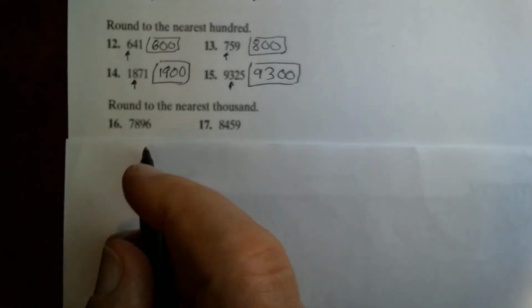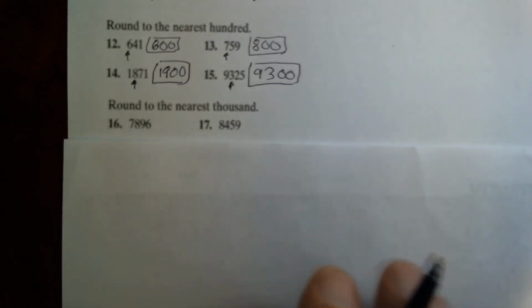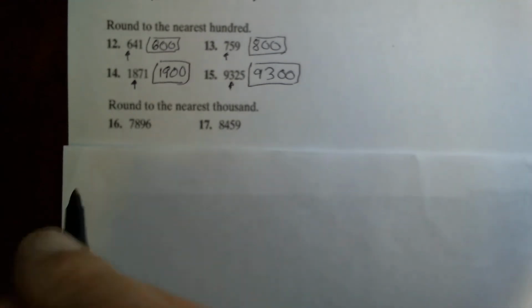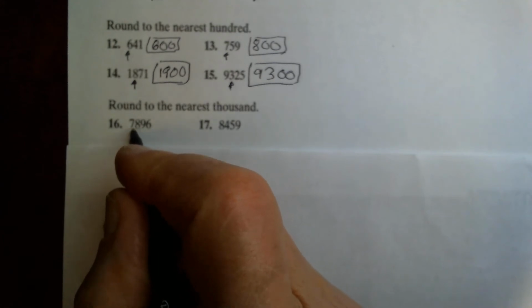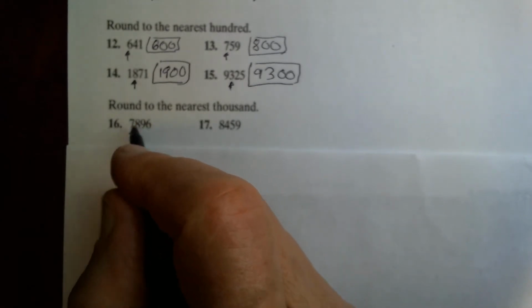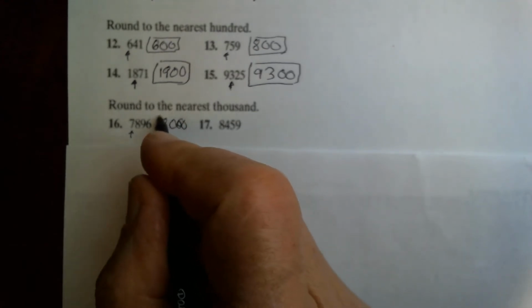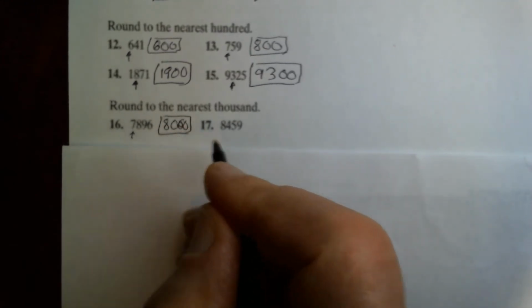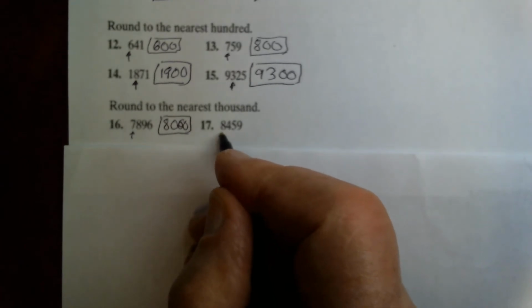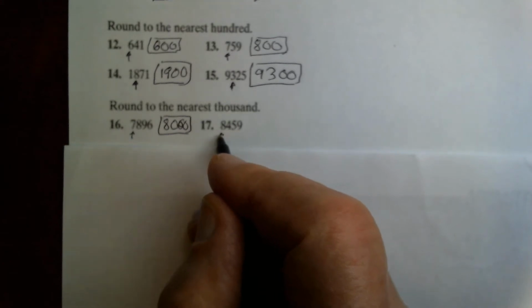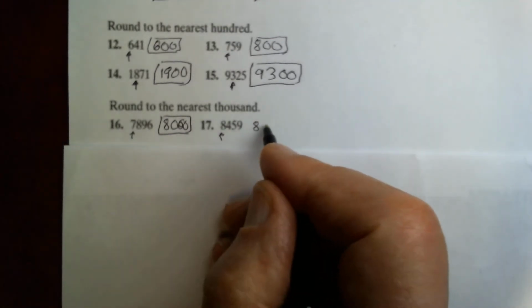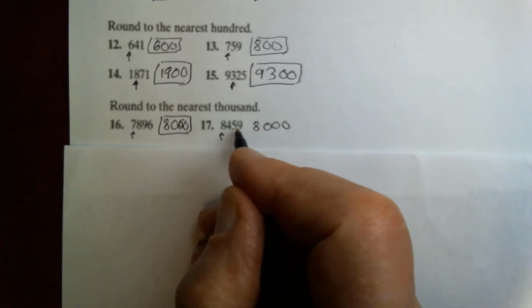The next exercise asks us to round to the nearest 1,000. So here the 7 designates 1,000, followed by an 8, so that's greater than 5, so we round up. So we round the 7 to an 8, followed by 3 zeros, 8,000. Here 8 designates the thousands, followed by 4, so we round down. So we have 8 followed by 3 zeros, because we're rounding down.